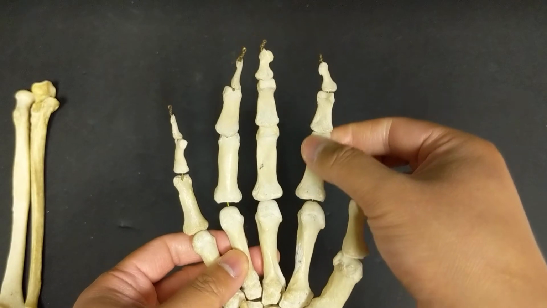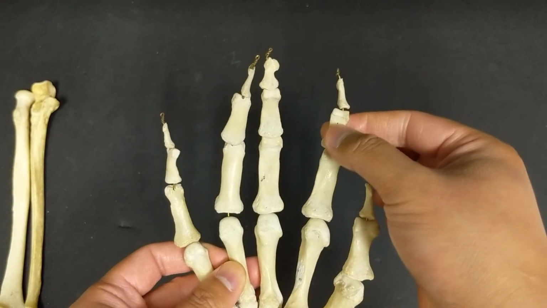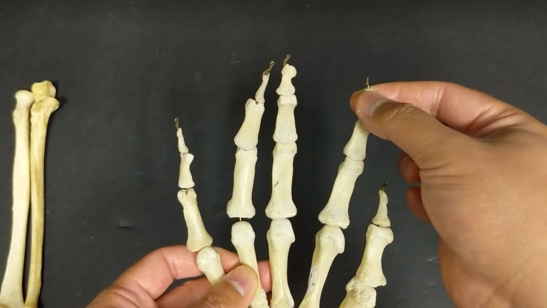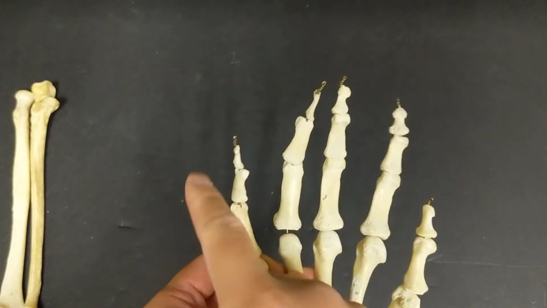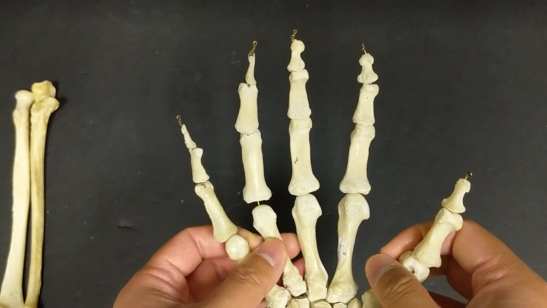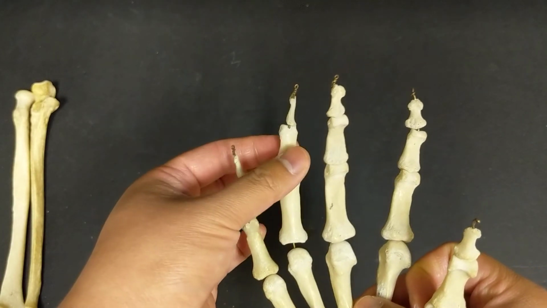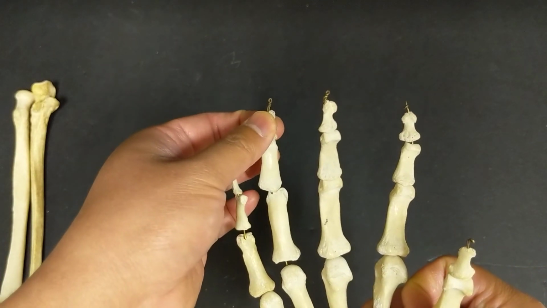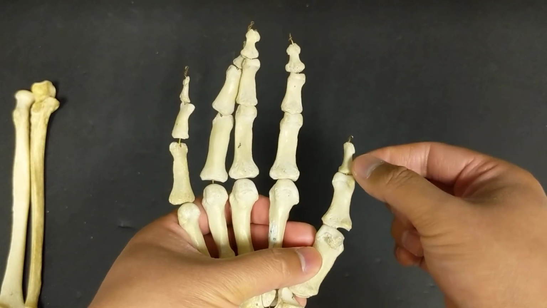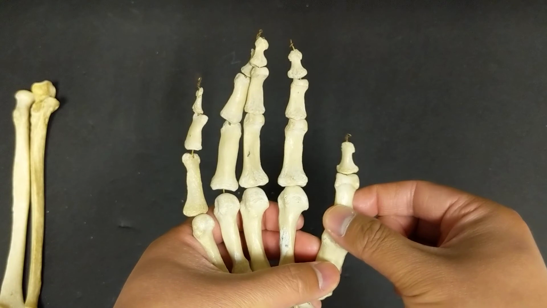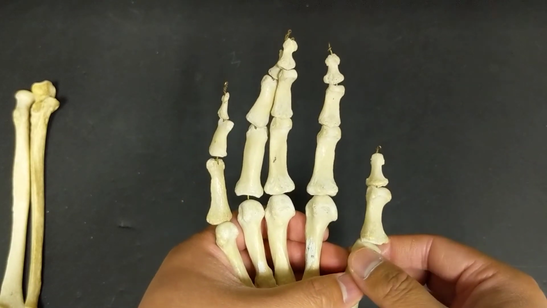So here we have 3 phalanges. We have proximal phalanx 2, middle phalanx 2, distal phalanx 2. And that will be applicable for any of the phalanges of your fore or index to pinky. Let's say proximal phalanx 4, middle phalanx 4, distal phalanx 4. But in the case of the thumb, you only have 2. The middle one will be missing, so you have proximal phalanx 1 and then distal phalanx 1.